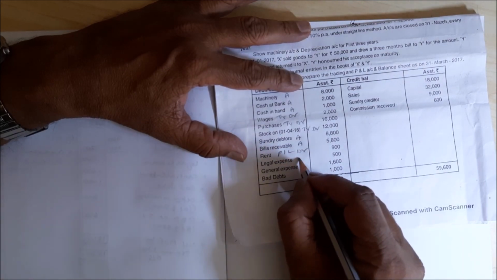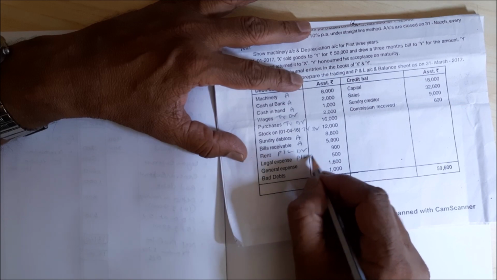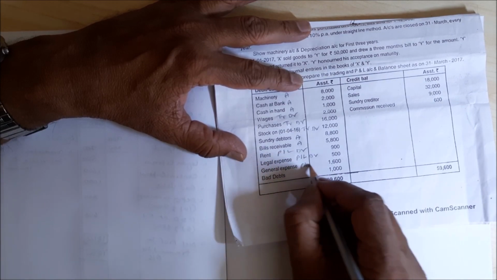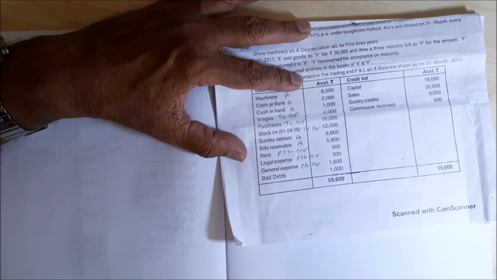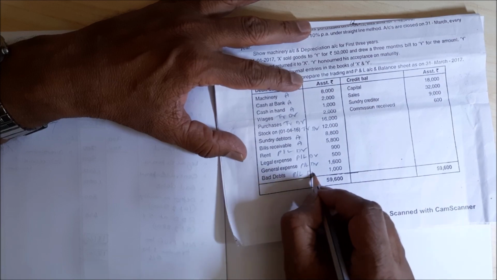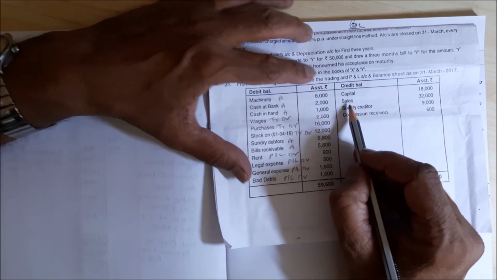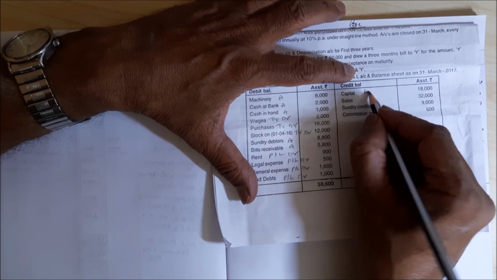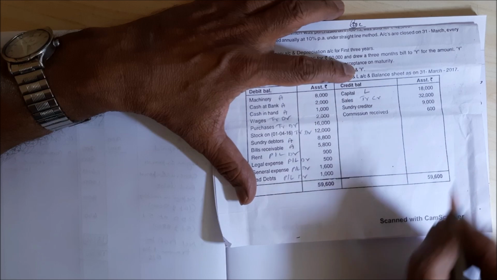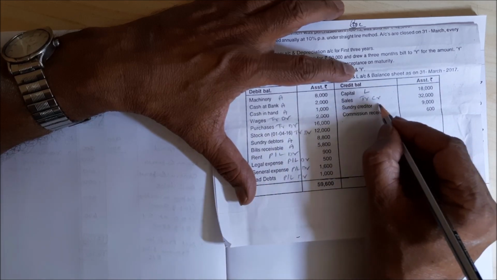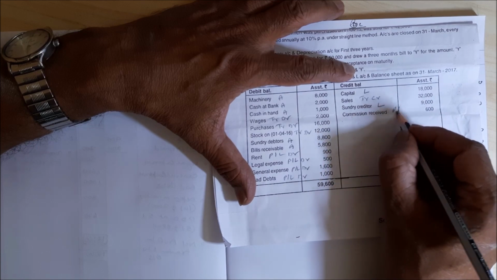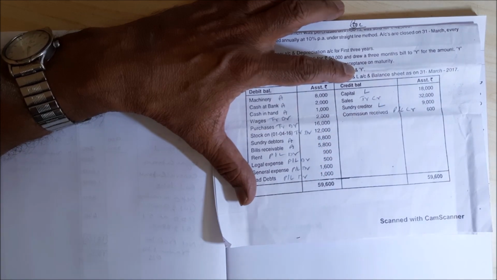Legal expense is an indirect expense, profit and loss account DR. General expense, again profit and loss account DR. Bad debt is a loss, it appears under the profit and loss account debit side. Now capital is a liability. Sales appear under the trading account credit side. Sundry creditors is a liability. Commission received appears under the profit and loss account credit side.